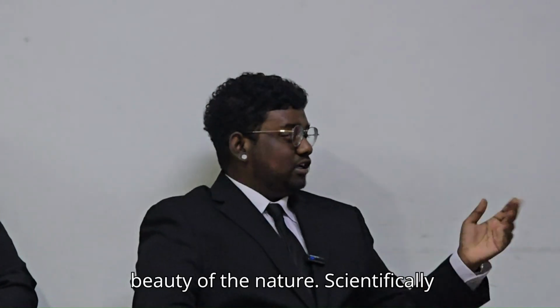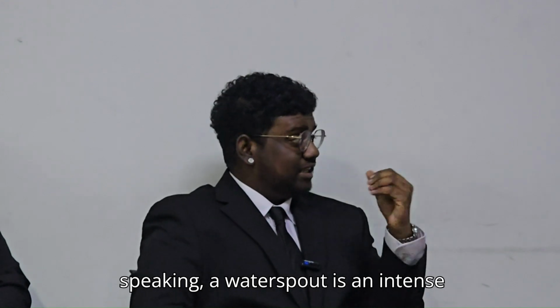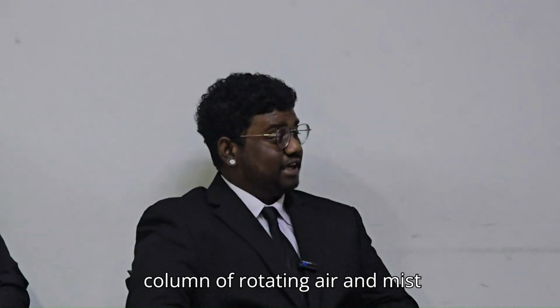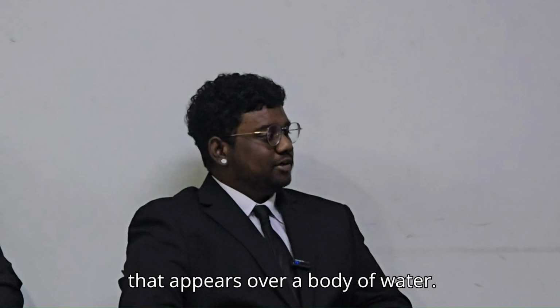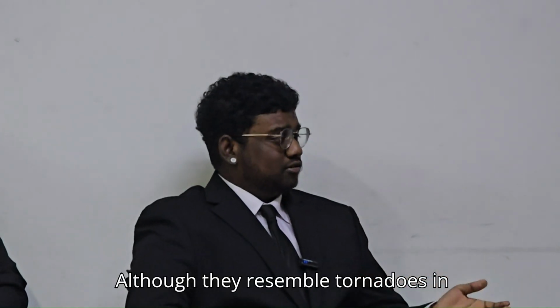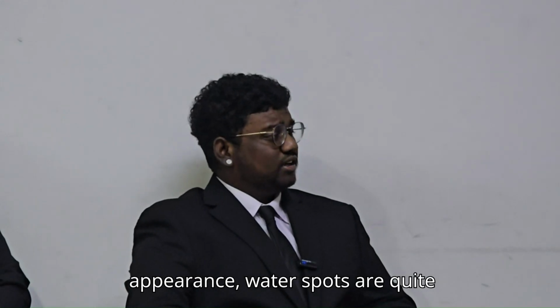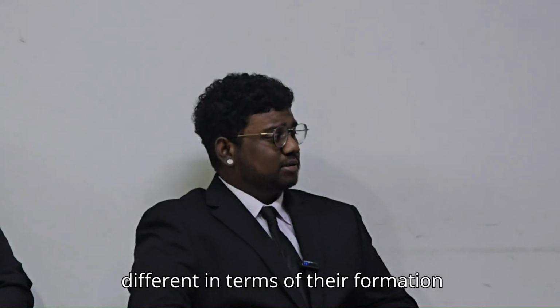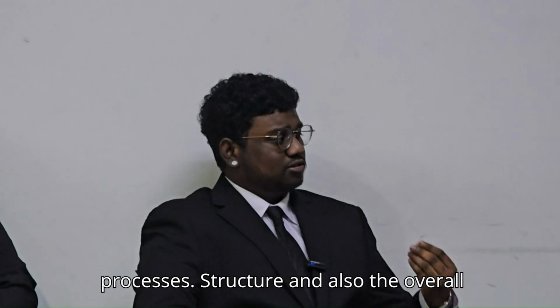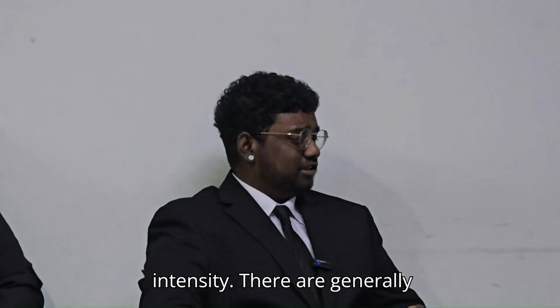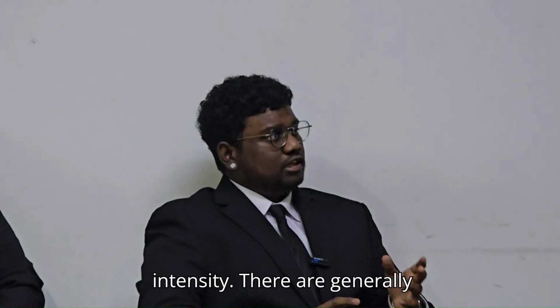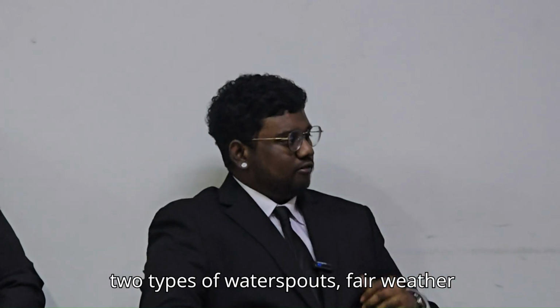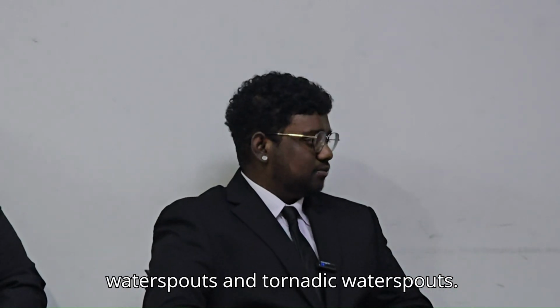So, waterspouts are indeed a fascinating and complex weather phenomenon that blends the beauty and unpredictability of nature. Scientifically speaking, a waterspout is an intense column of rotating air and mist that appears over a body of water. Although they resemble tornadoes in appearance, waterspouts are quite different in terms of their formation processes, structure, and also their overall intensity. There are generally two types of waterspouts: fair weather waterspouts and tornadic waterspouts.